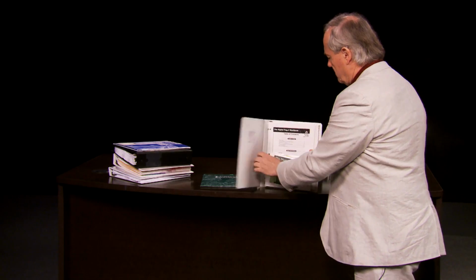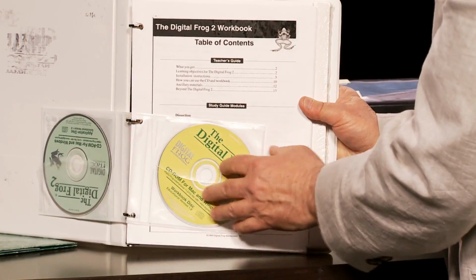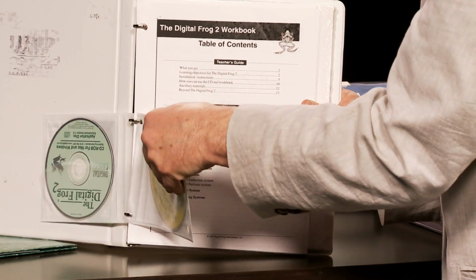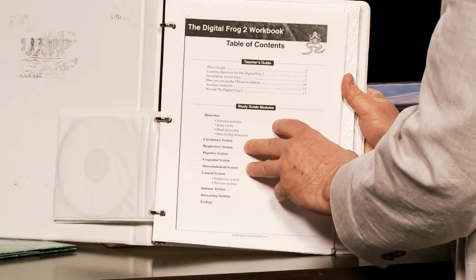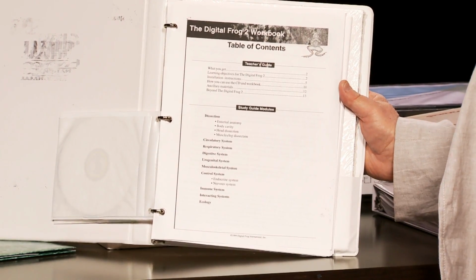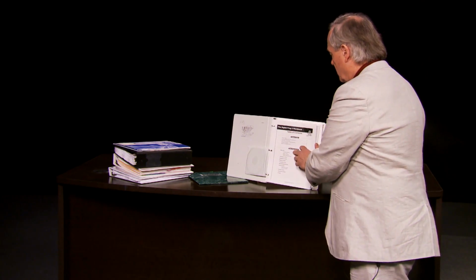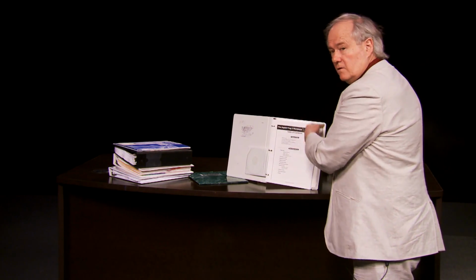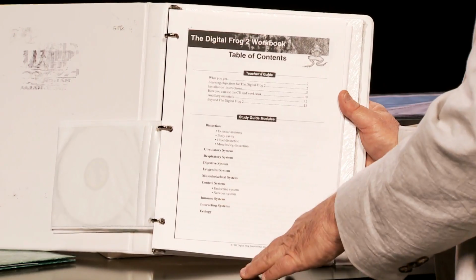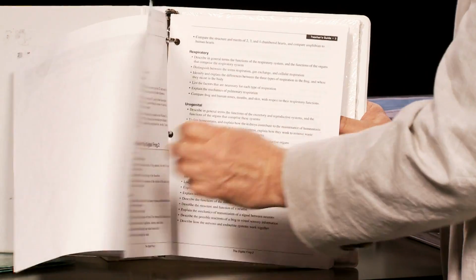Let's have a look here at other aspects. There's the DVD. There's actually 3 DVDs in this particular product. There's a table of contents. Now, tables of contents are consistent. You can do them in a word processor. But look at the white space. It's not just one large block of text. Black and white.